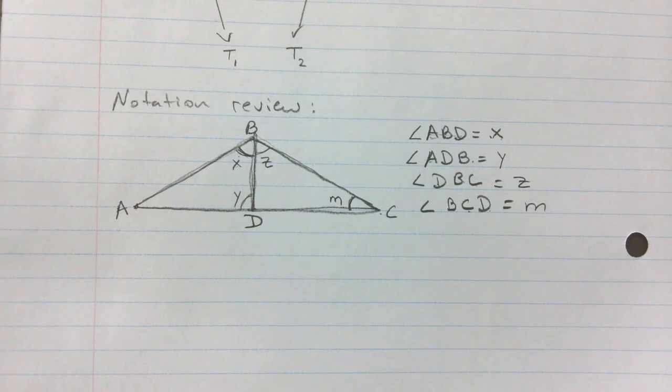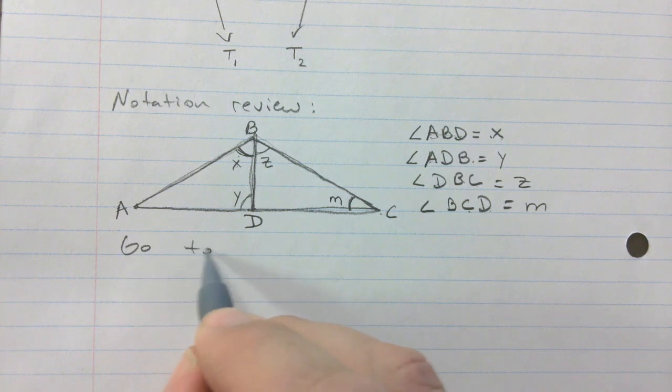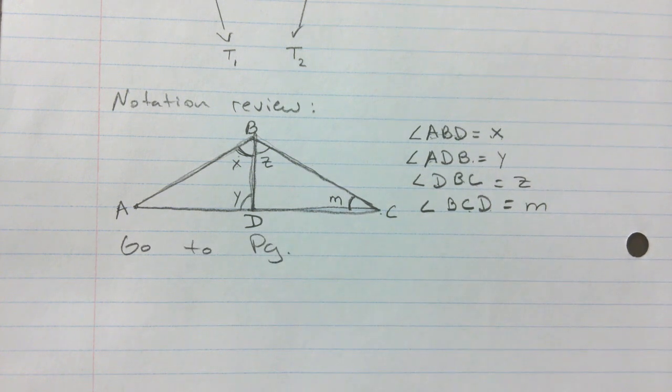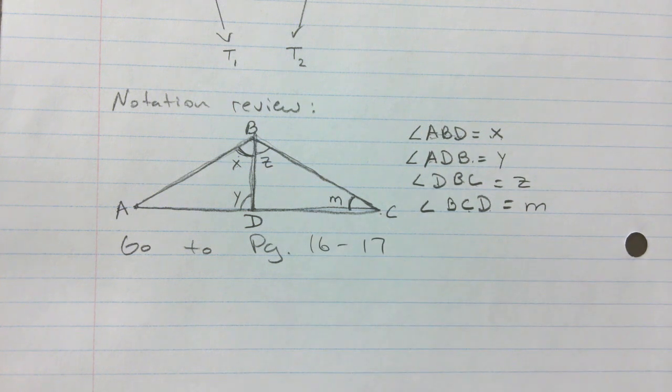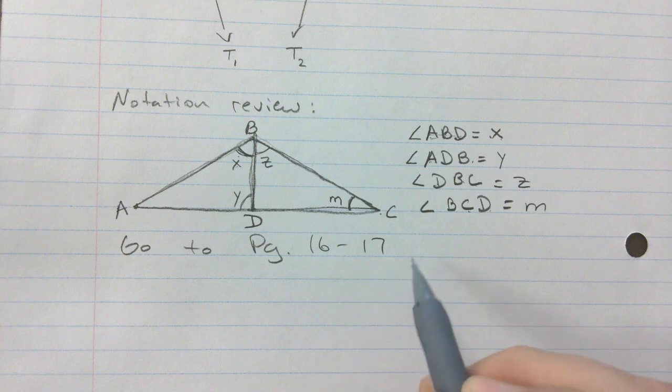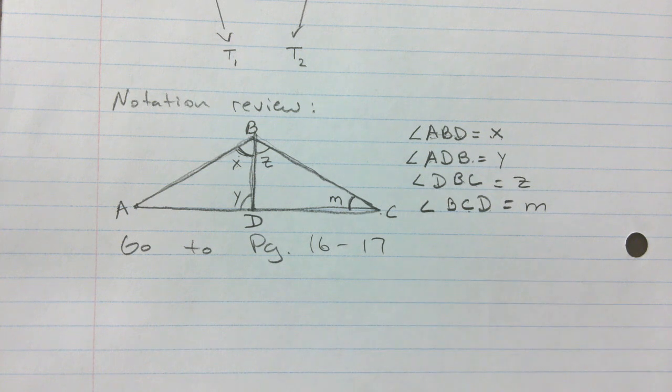Okay, let's go to our page. Was it 16 and 17 that I assigned? I think, yeah, we're gonna go with that for more fun. I'm gonna go as far as I can on these. If you haven't done them after today, I hope you can wrap your head around it and maybe go further. And I will assign more.